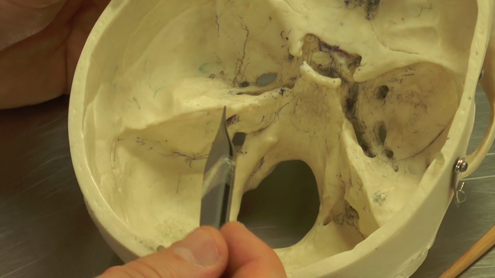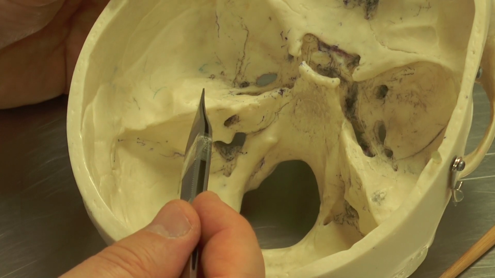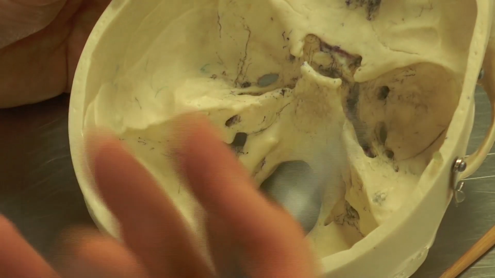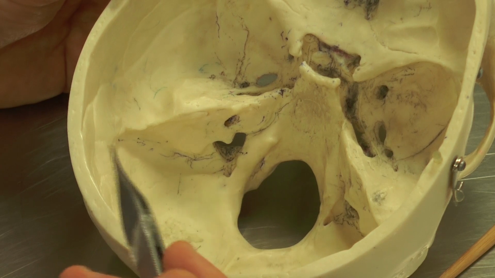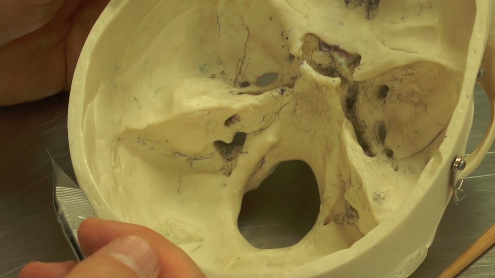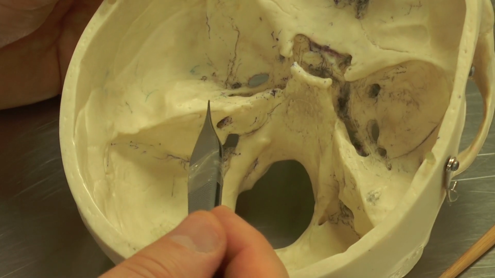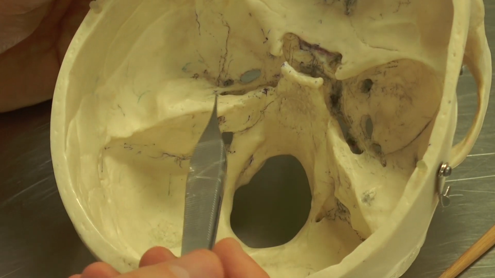The inner ear is primarily composed of the balance and hearing apparatus, the cochlea and semicircular ducts, and then we have the middle ear, where we have the middle ear bony components. Okay, so we have the inner ear and middle ear.